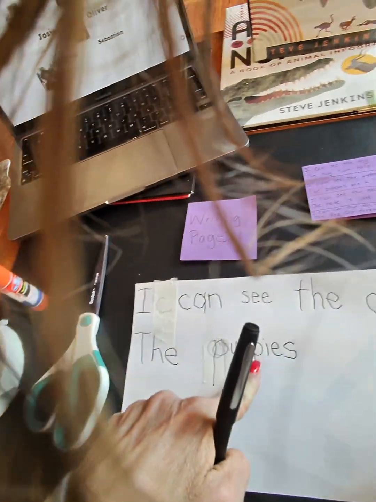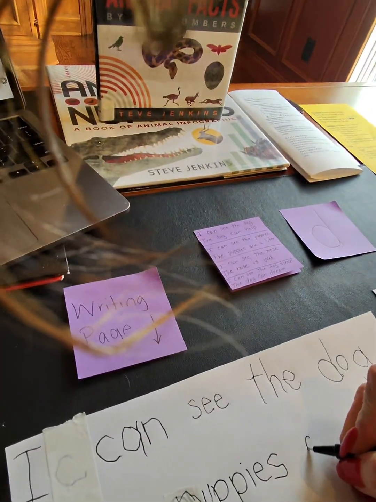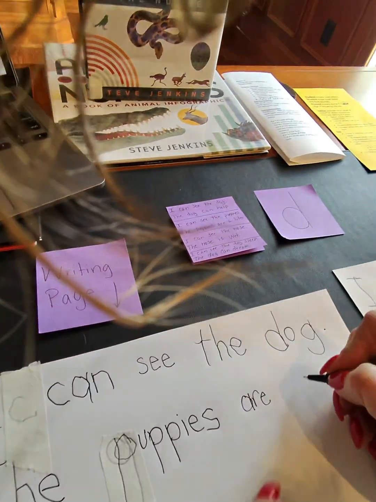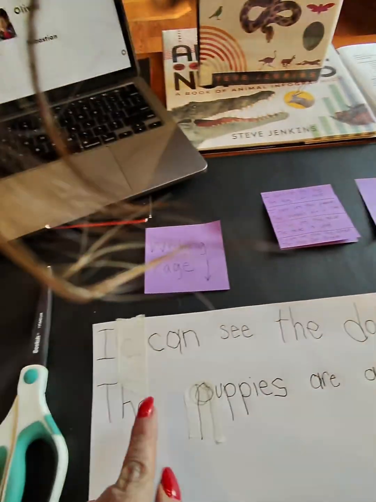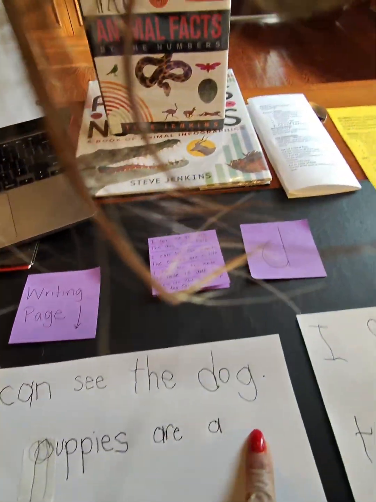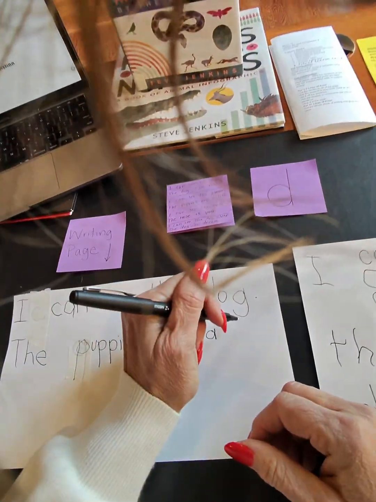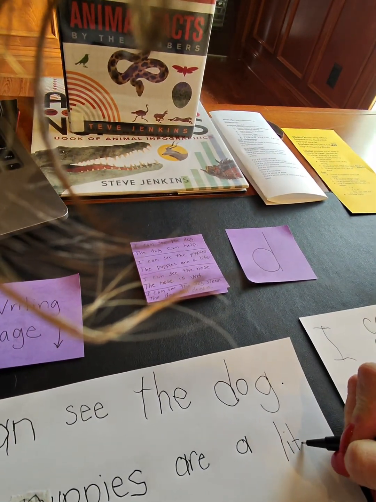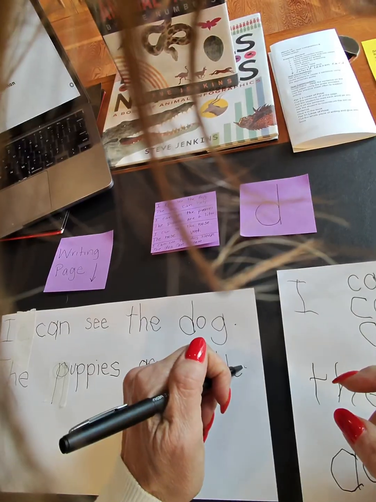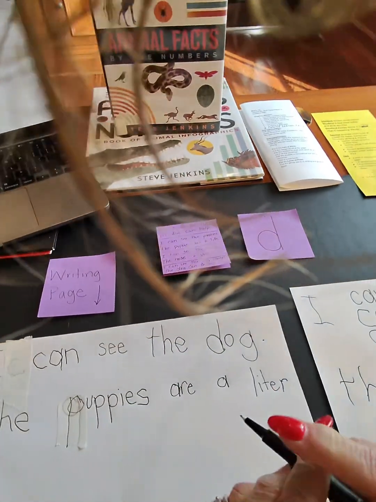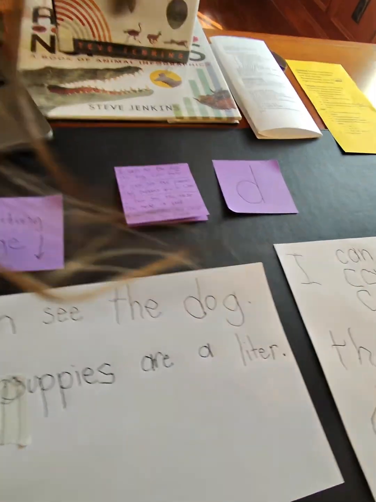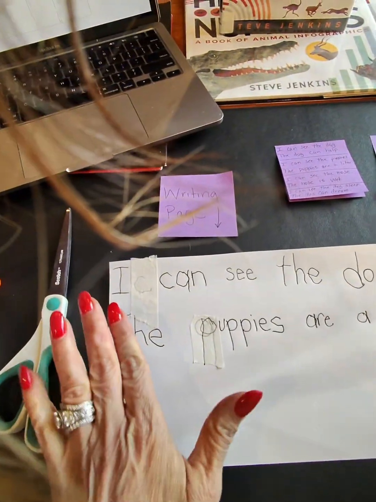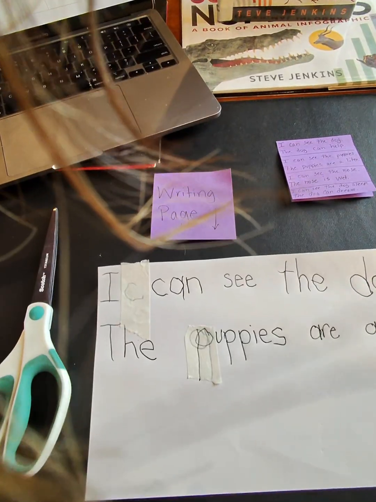Puppies. The puppies are, I'm going to do that writing. The puppies are A. I'm going to do that. The puppies are a litter. I'm going to ask the child now to do that. If you have to take it to the practice page, you can. You fill in the middle. They will do the R as best as they can and then add that period. Okay, so you're using your practice page and then your writing page. All the writing here needs to be accurate writing.